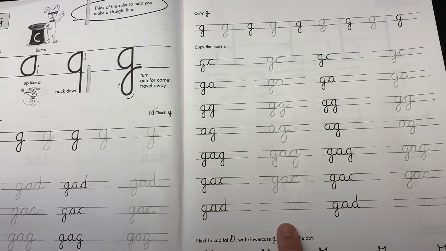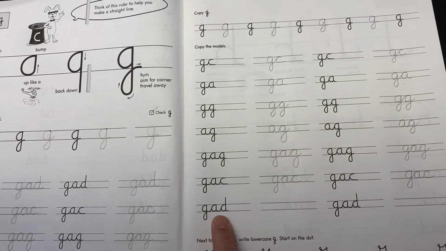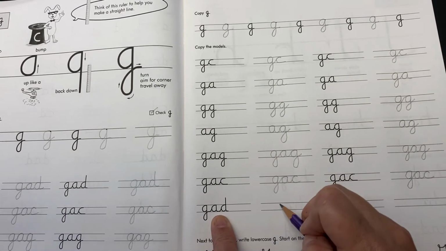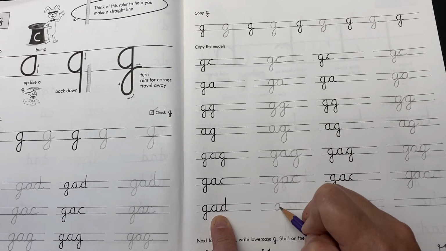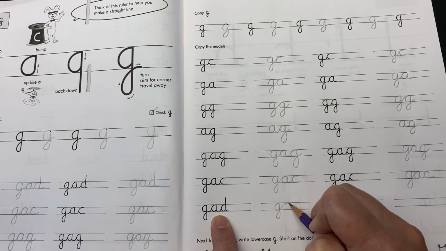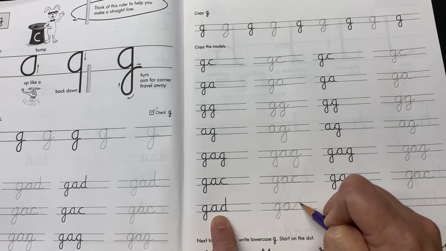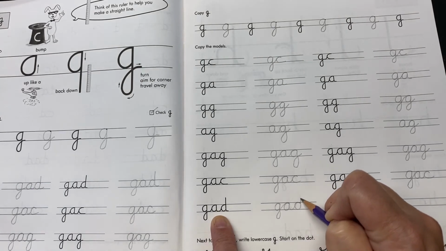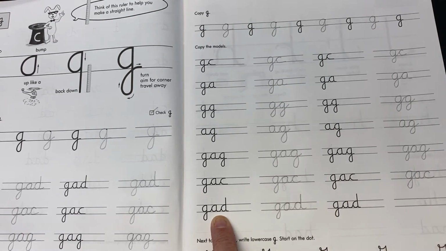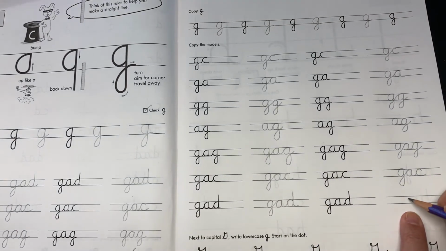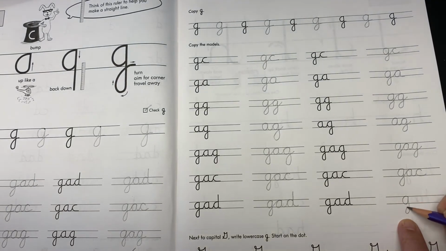Now we're going to do the word gad. I don't know if that's really a word or not. G, come up and stop. Back around, A, come up and stop. Around, up, higher, and down, gad. One more gad. G, A, D.